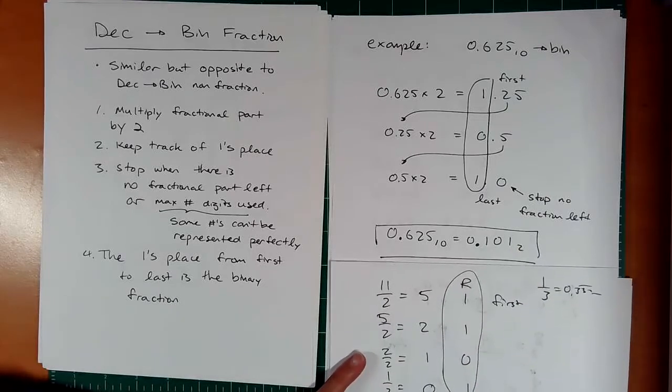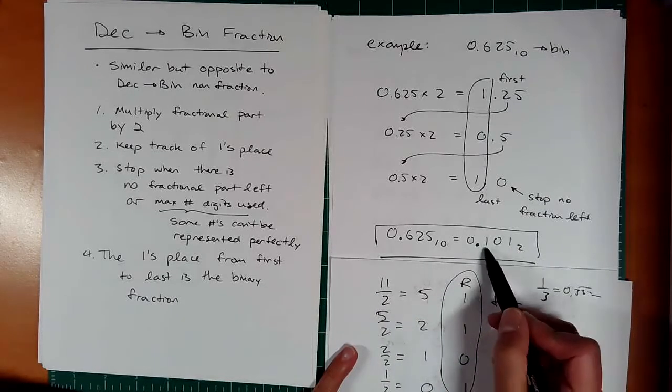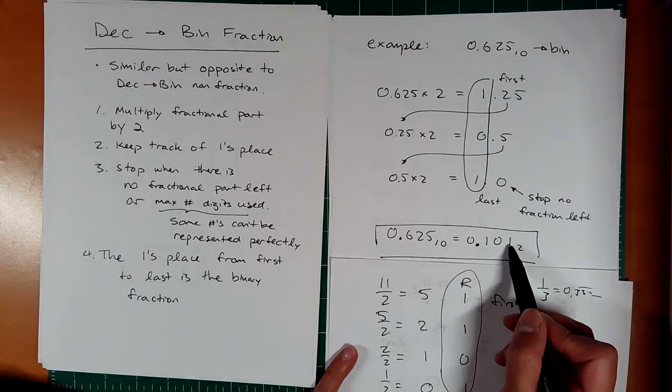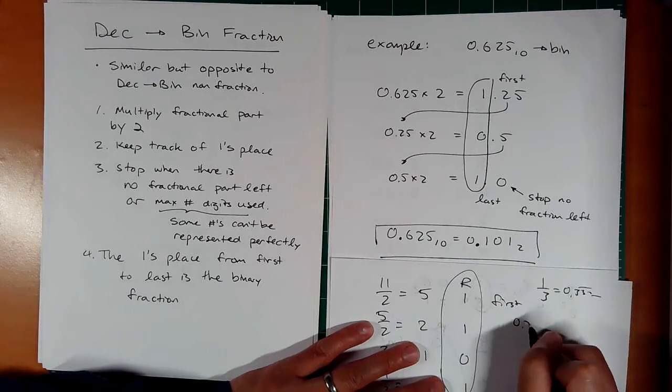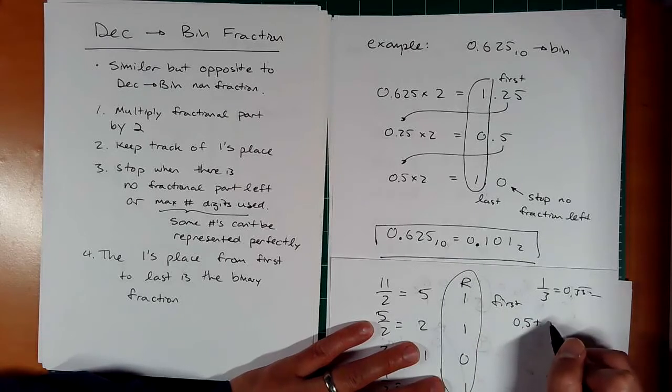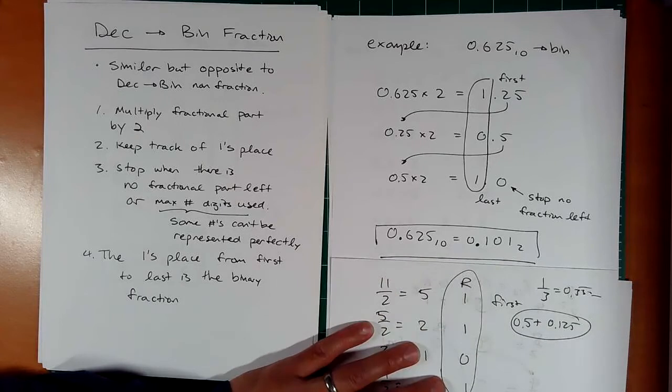Okay, and can we double check that? We can. Remember, this is the half, quarter, and eighths place, right? And so if we took this, what is it? 1/2, 0.5, plus 1/8, right? We're going to get 0.125 here. We add these and we get 0.625. Yes, so this is going to match that.